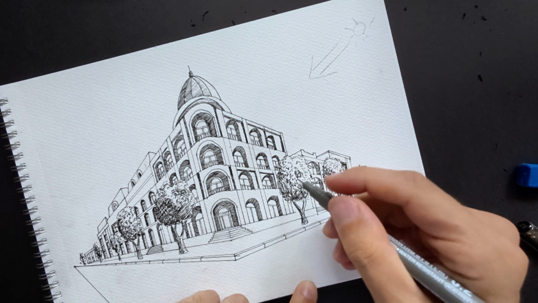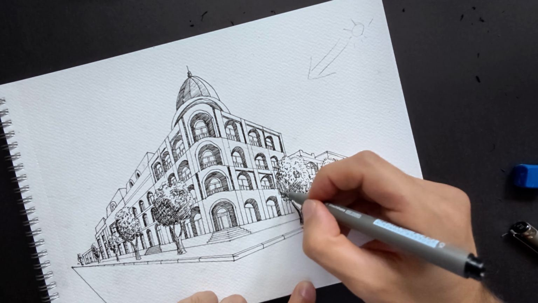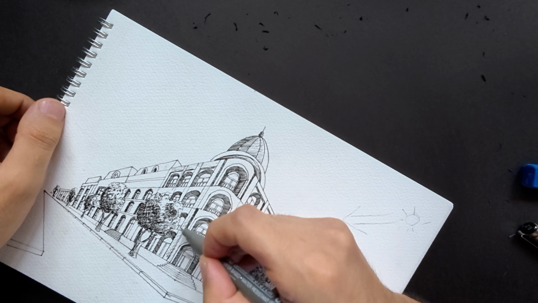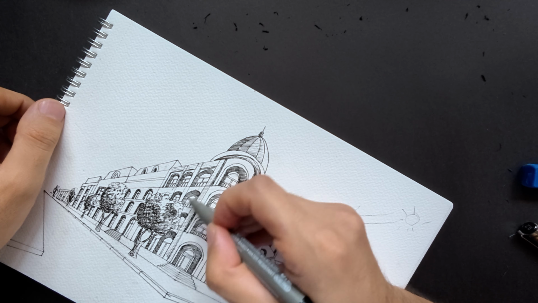From this stage, I add textures to deepen the drawing. Using the pen lightly here is very important.